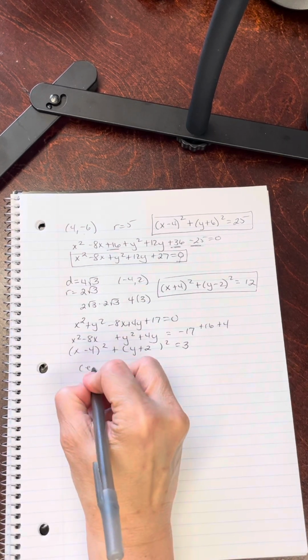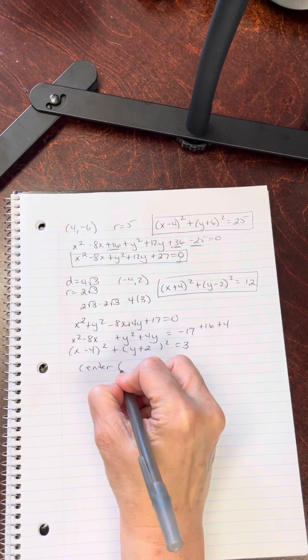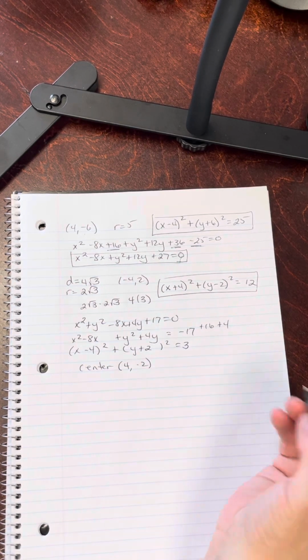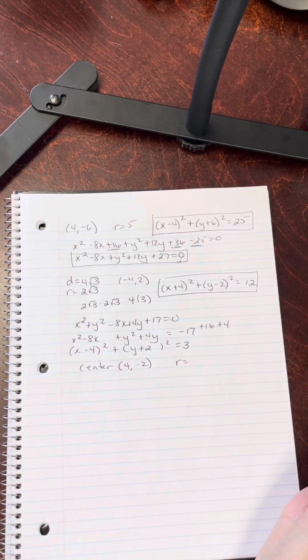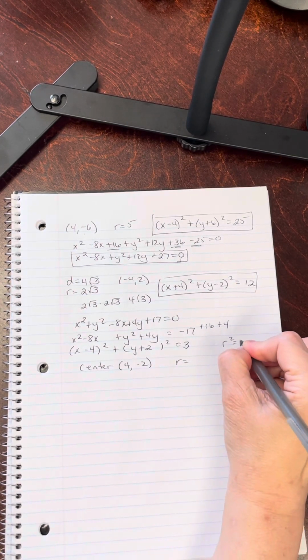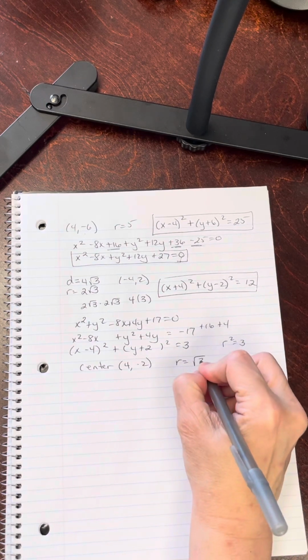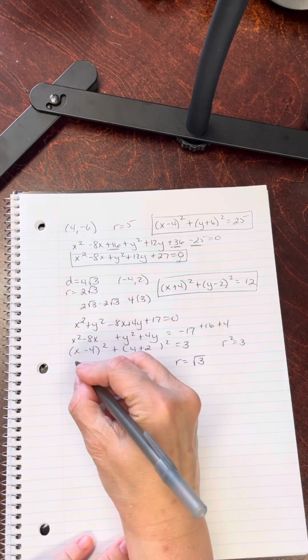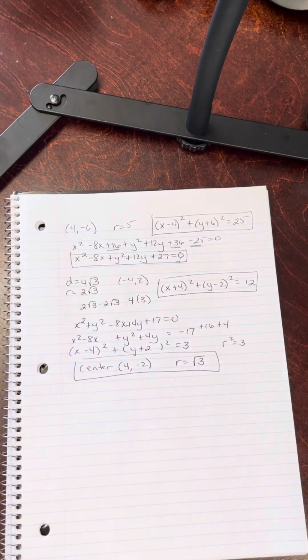Okay, so the center of this circle is, pulling out, changing sign, 4 and -2 is the center, and the radius is, and remember that this stood for radius squared, so the radius squared is 3. That means the radius is √3. I was looking for the answer there. Center 4, -2. Yep, that's the pieces we need. And then one more example.